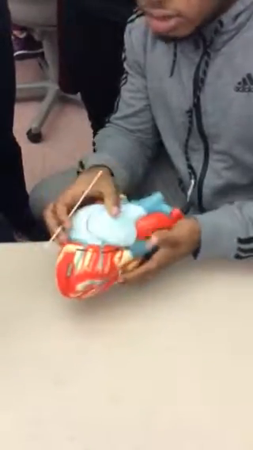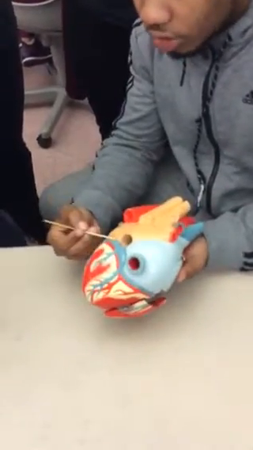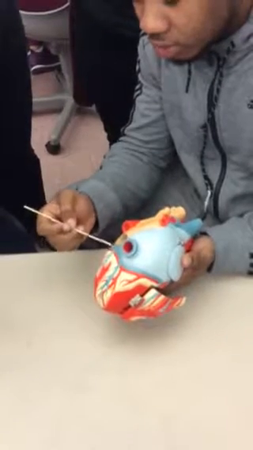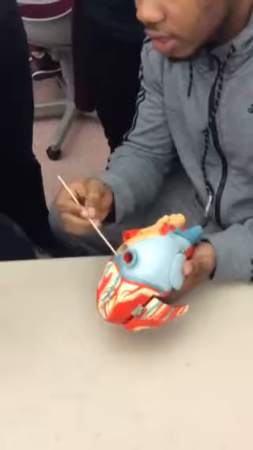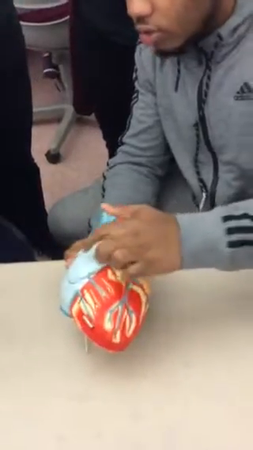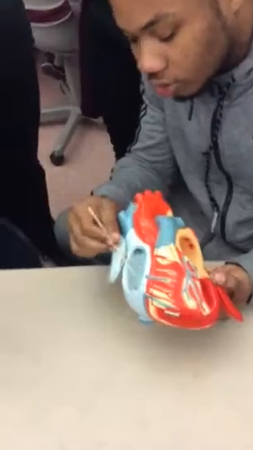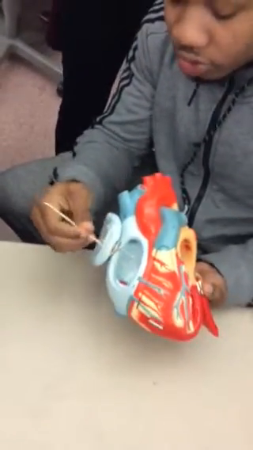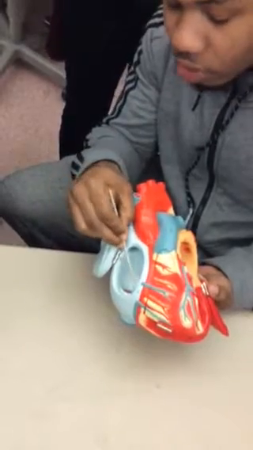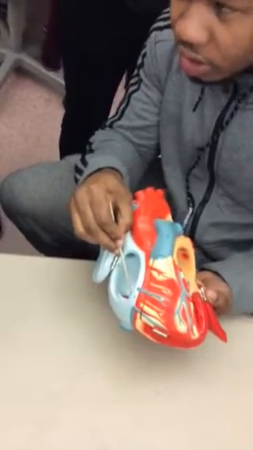Now for the veins, you have the great cardiac vein, small cardiac vein, middle cardiac vein. These three veins carry deoxygenated blood to the coronary sinus. And from the coronary sinus, the deoxygenated blood goes to the right atrium, to this opening right here called the opening of the coronary sinus. Now once the blood goes to the opening, to prevent the blood from going back, the valve will close. That's the valve of the coronary sinus.